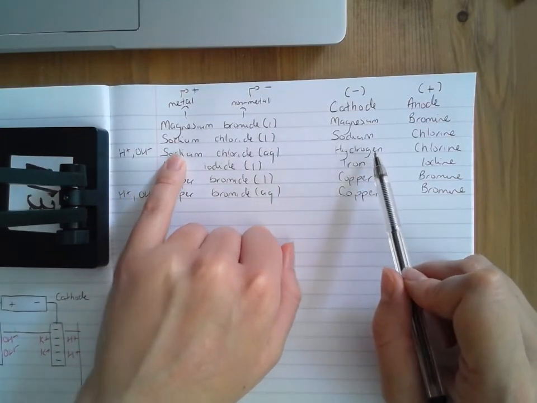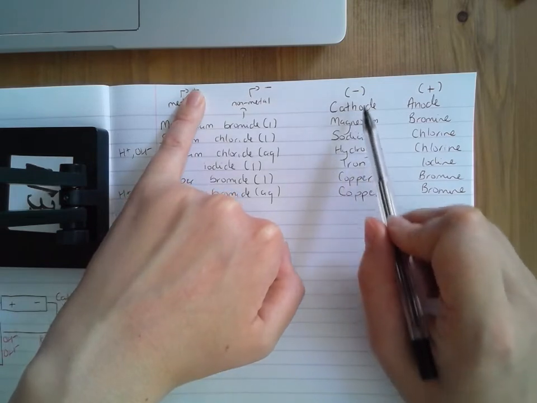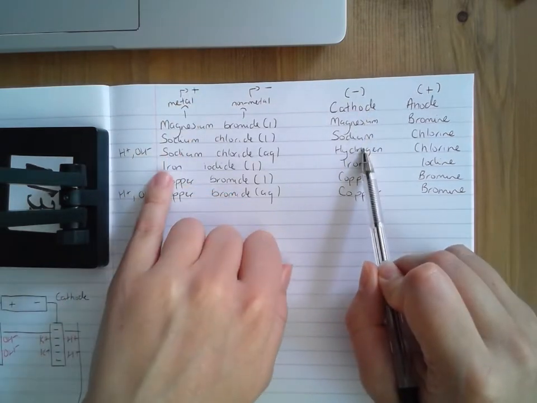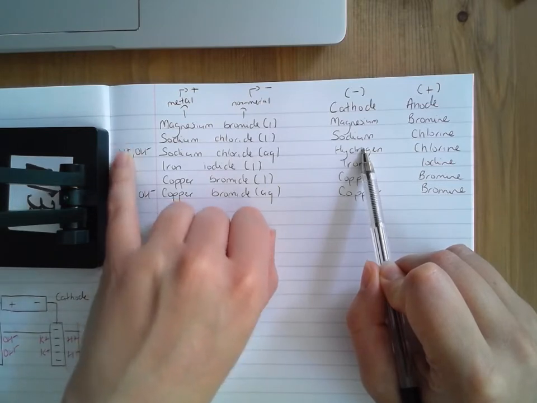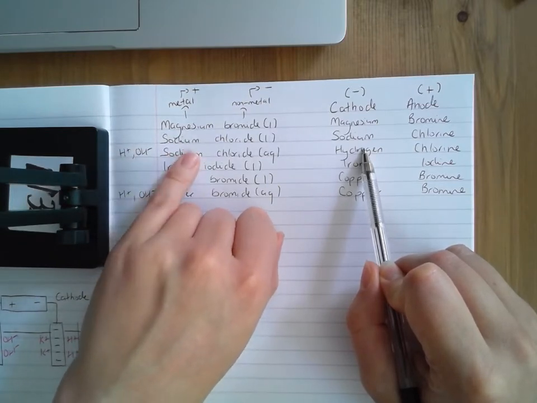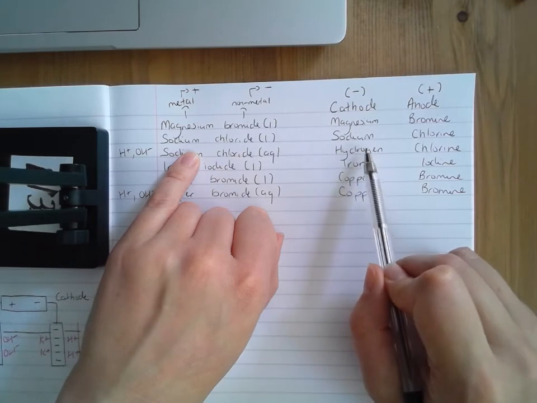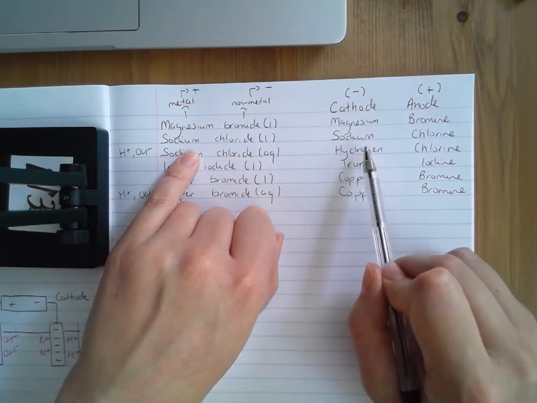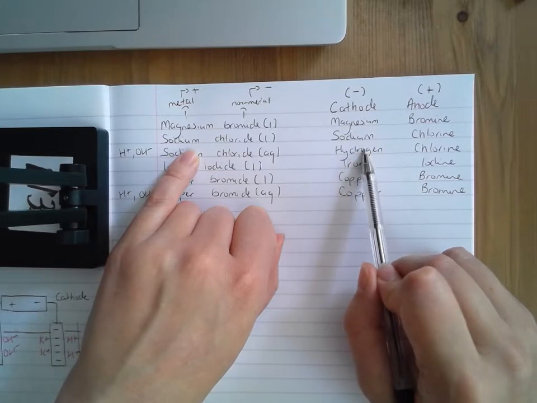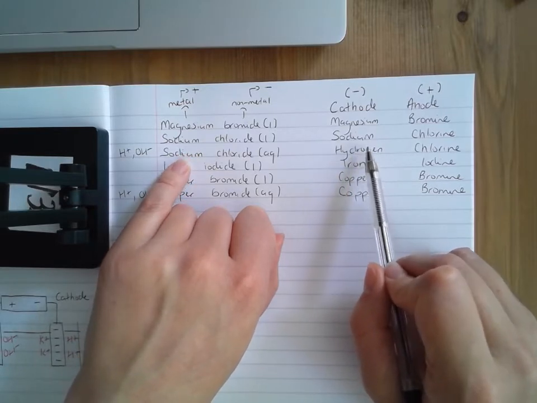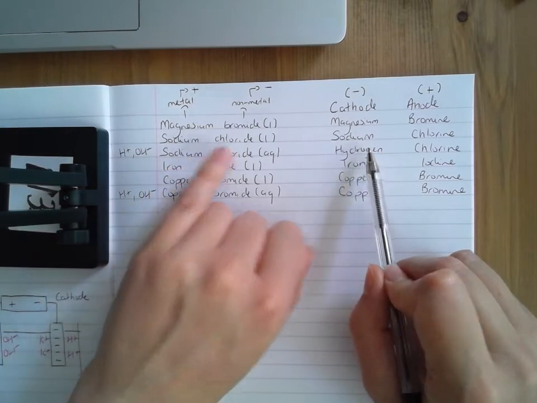So sodium is a metal, it will be positively charged and it will be attracted to your cathode. But when it's aqueous, you've got something else that's positively charged. You've also got hydrogen. Hydrogen and sodium will both go to the cathode, but only one of the products will form. The least reactive forms, hydrogen is less reactive than sodium, and I'm getting that from my reactivity series. So hydrogen is going to form.